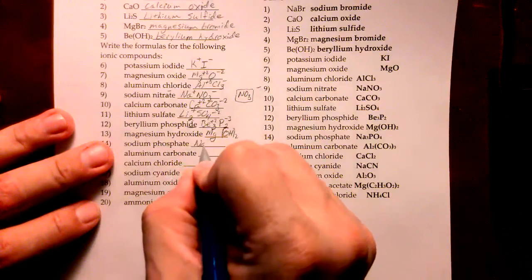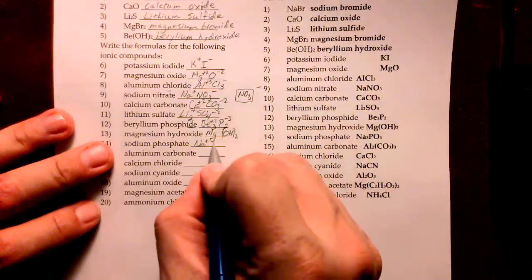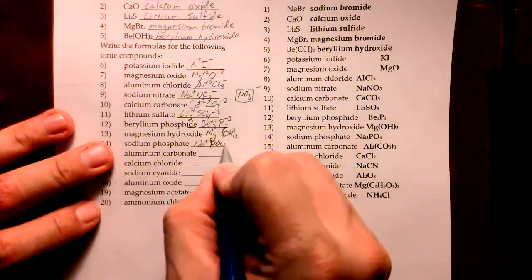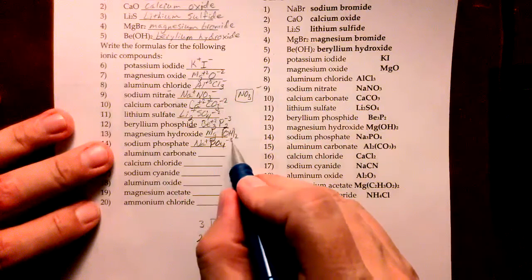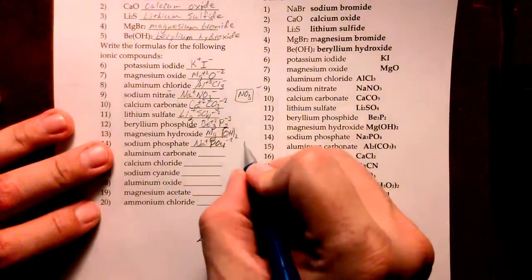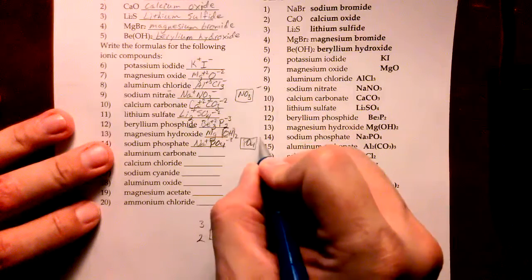Sodium is on the left side. It's in your +1 column. Phosphate, go flip it over. Hit pause, go flip it over. Is PO4 minus 3, and it is not minus 12. This 4 does not multiply that. It's PO4. This whole thing is minus 3.